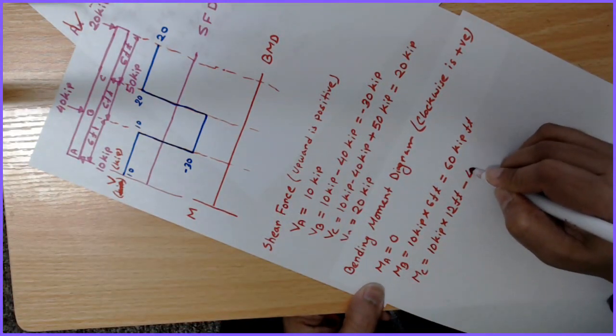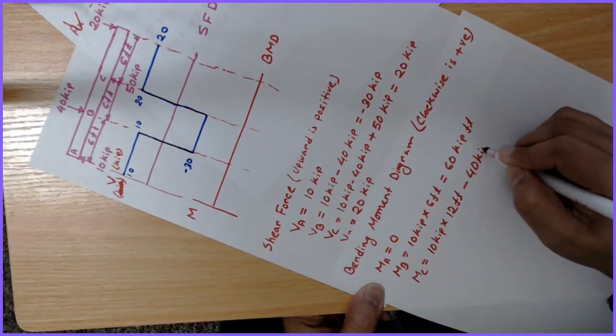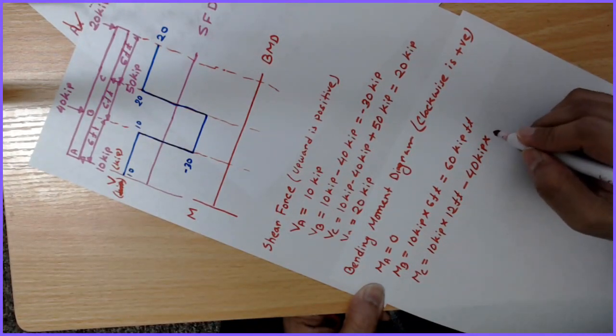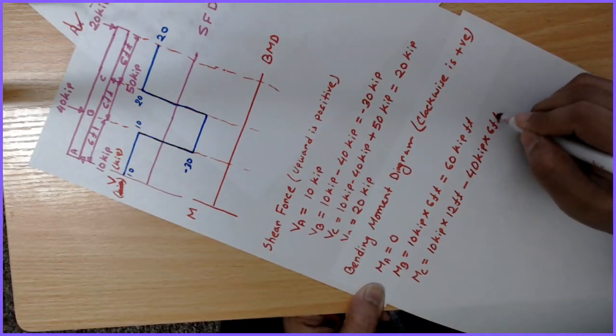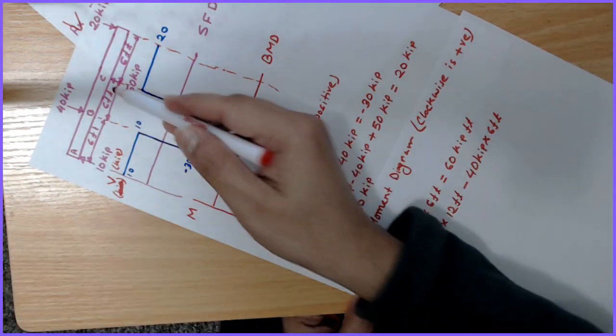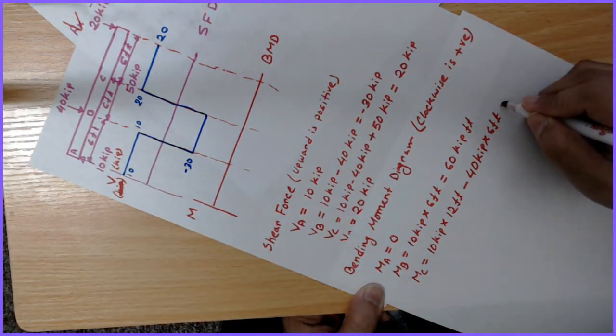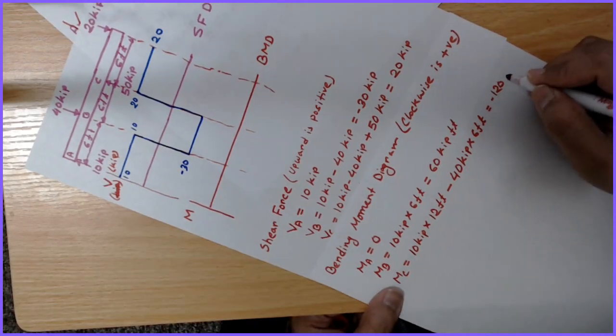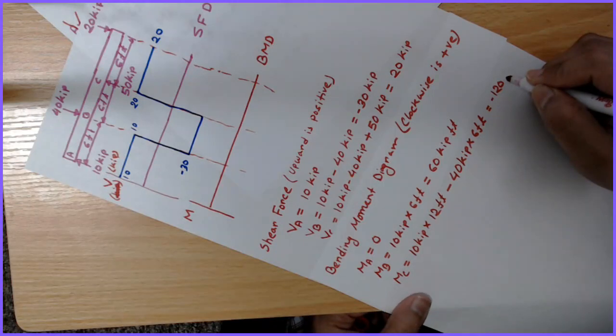So 40 kips multiplied by 6 feet, and this is 6 feet away from the point C, sorry, and that is minus 120 kip-feet.